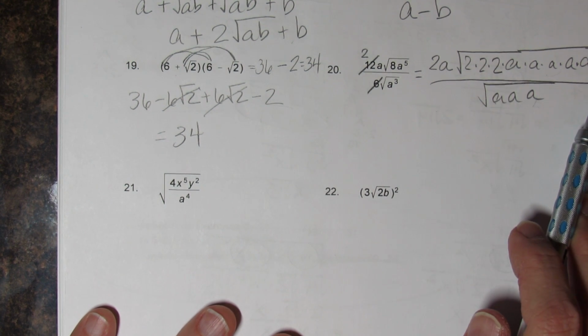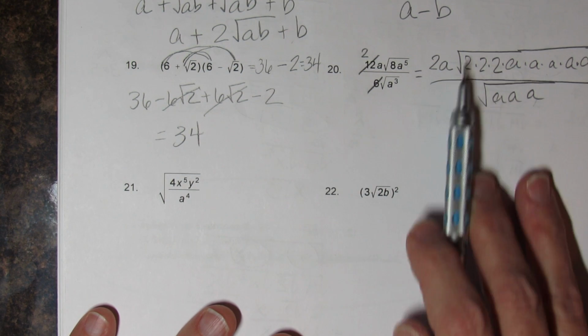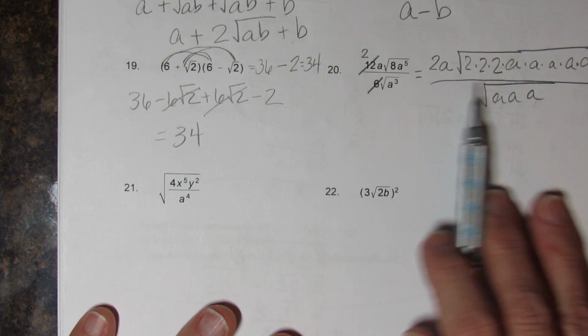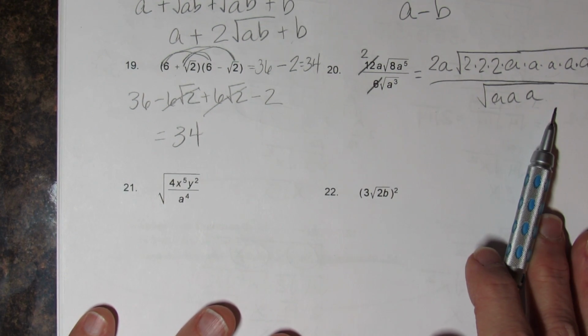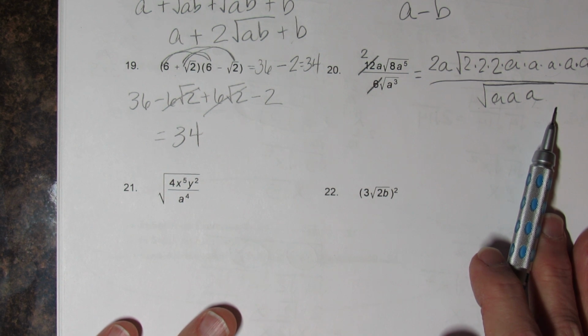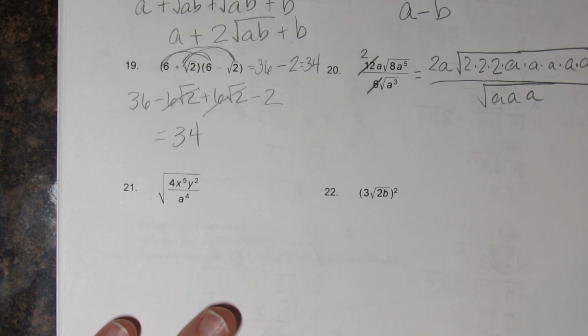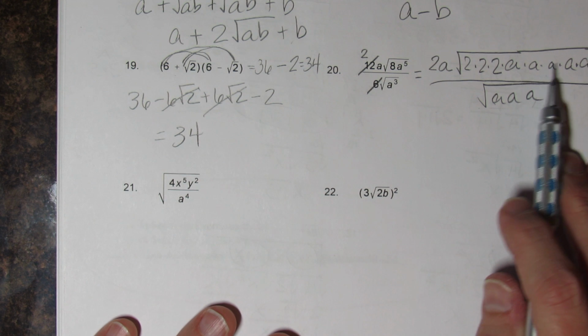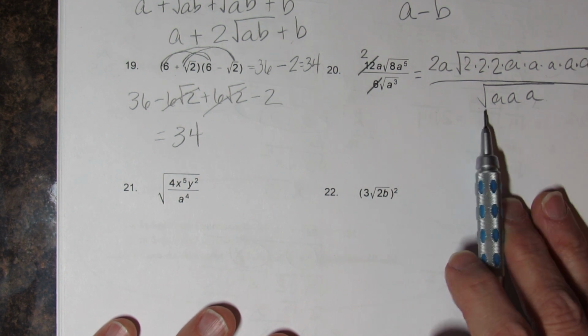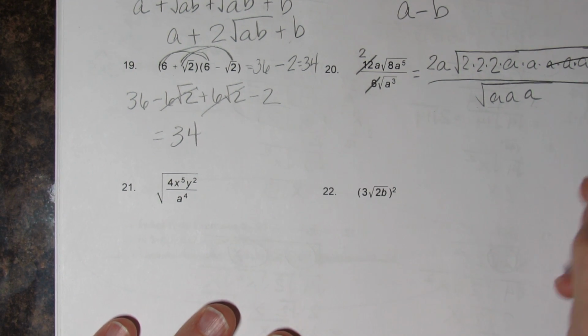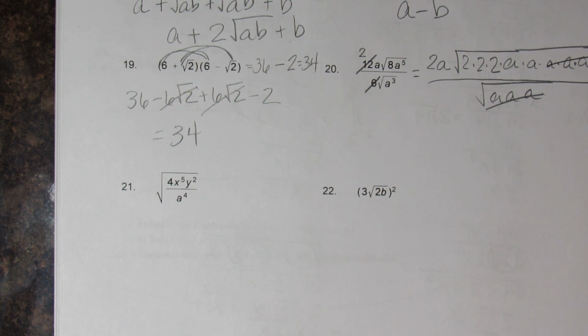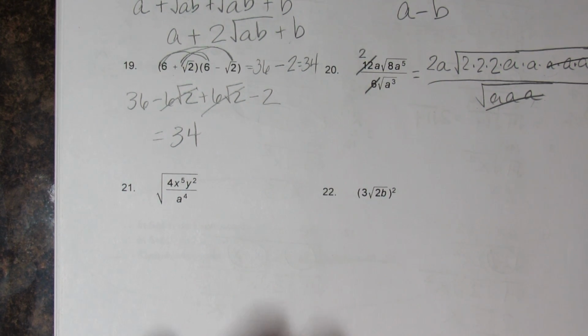I could rewrite this all under the radical, because when you divide two square roots, it's the same as taking the square root of the two things that are divided. So since you've got 3 a's under here and 3 a's under here, you can just go ahead and cancel those, top and bottom, because it's all multiplication.